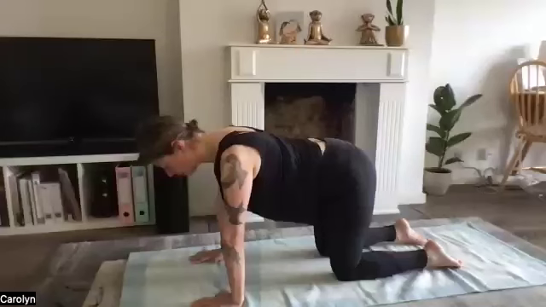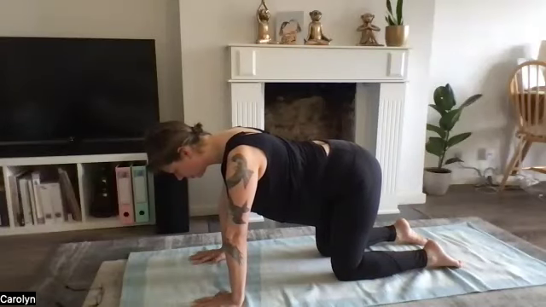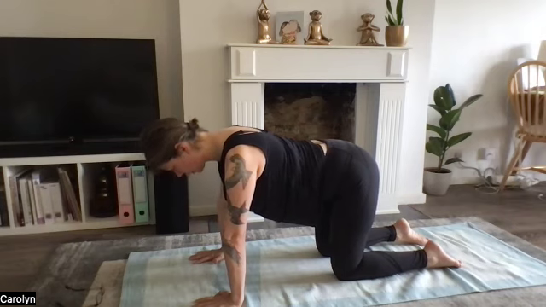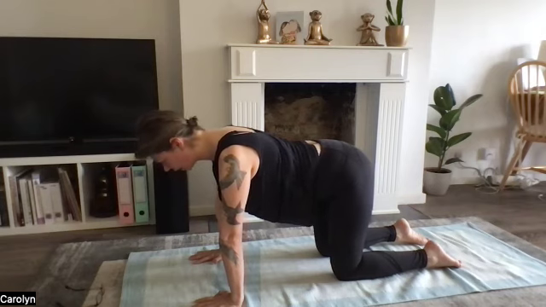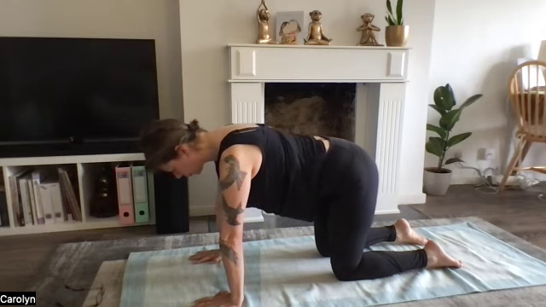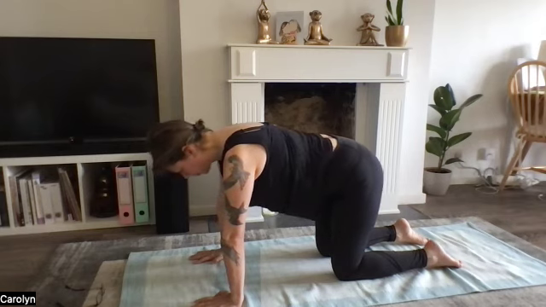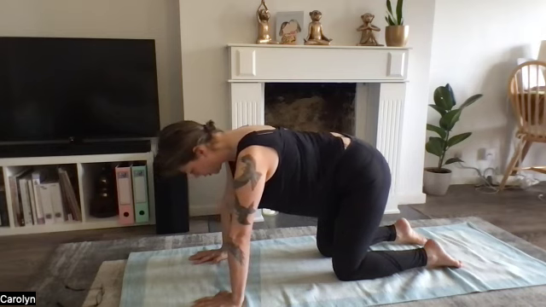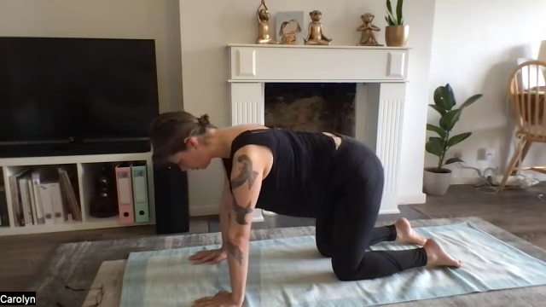Which turns us back to our square pose momentarily, but just noticing how the body feels when we're here. Does it feel a little bit different, particularly in the hands? And when you breathe, does it feel a little bit different in the chest and in the upper shoulders?